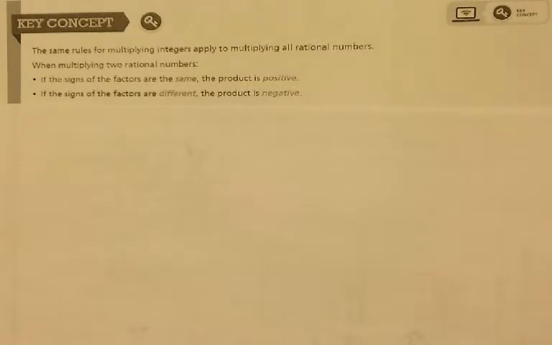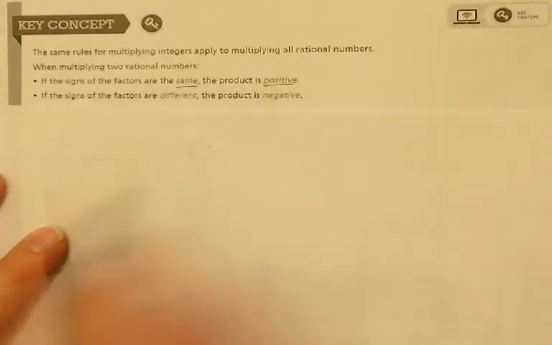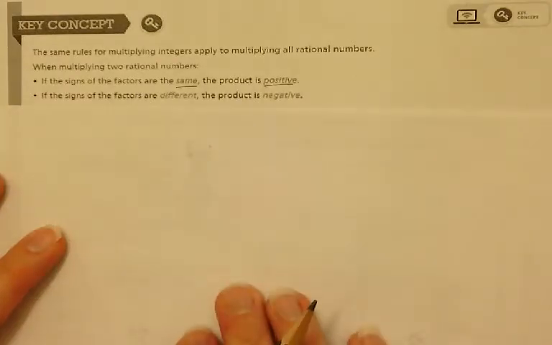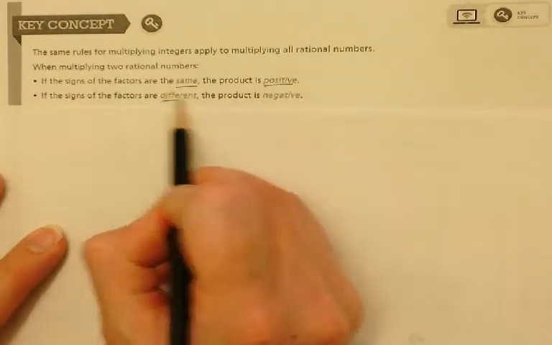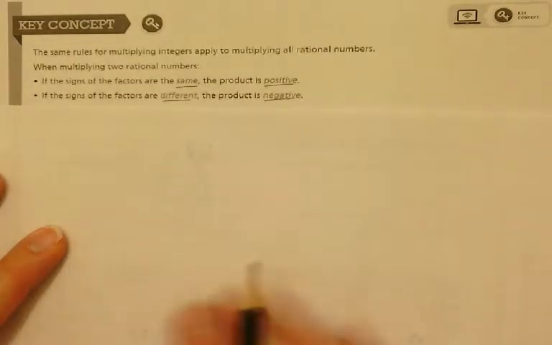Under the key concept at the top, it says that the same rules for multiplying integers apply to multiplying all rational numbers. When multiplying two rational numbers, you need to remember two things. If the signs of the factors are the same, the product is going to be positive. If the signs of the factors are different, the product is going to be negative.